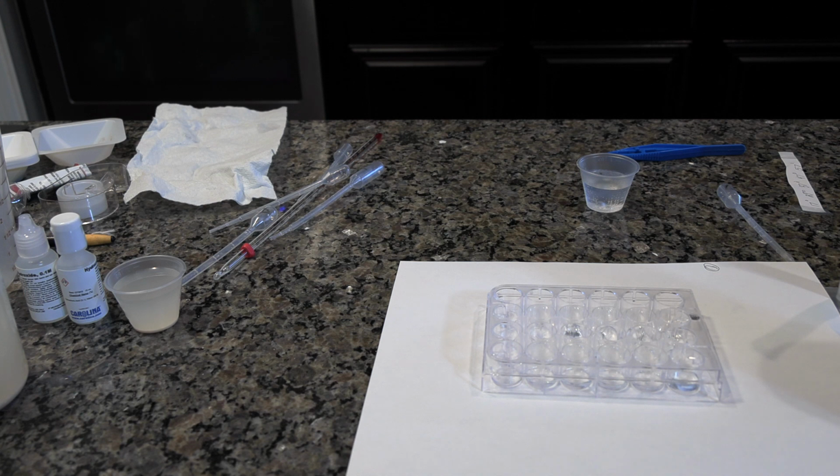Always remove the floating disc with forceps before starting the next trial. Rinse the forceps with water and dry with a paper towel before moving to a new well. Record the time in seconds in data table 3.